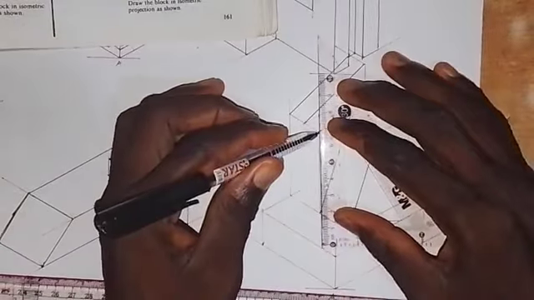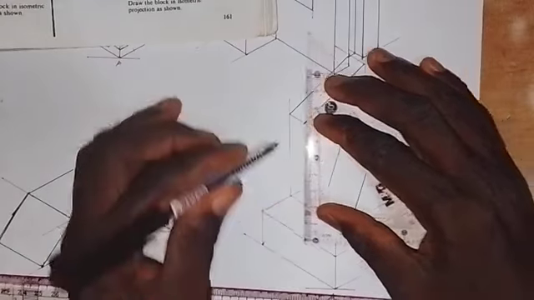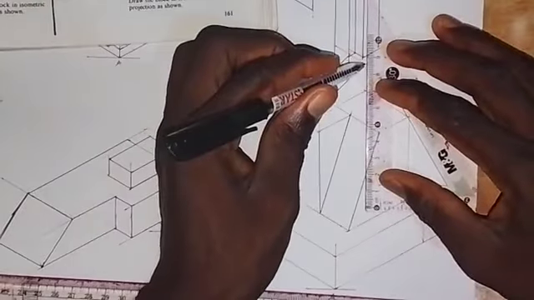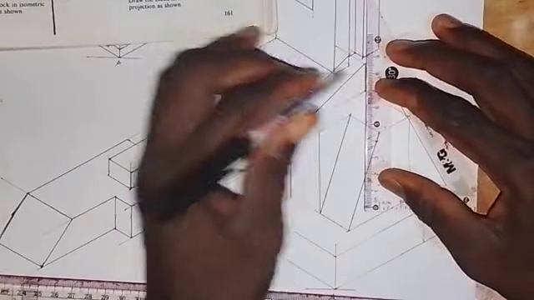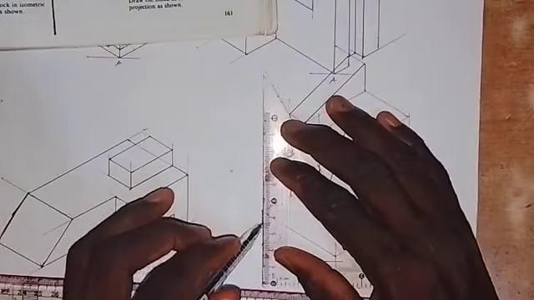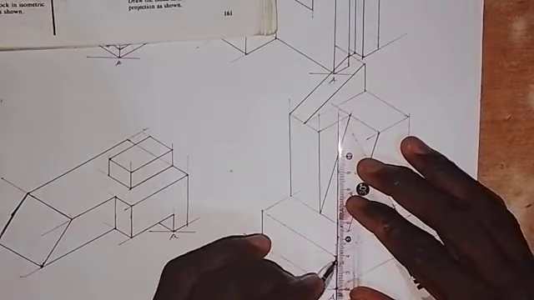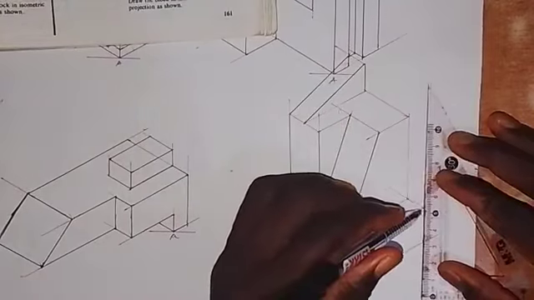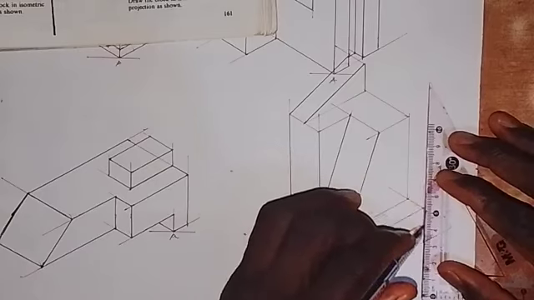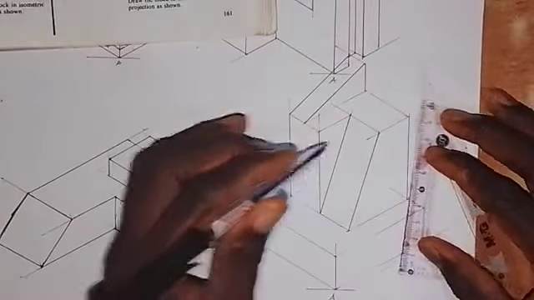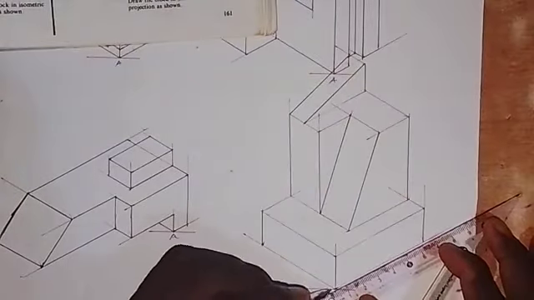So this line, let's bring out this vertical line like this. So we also have this. Then we have this vertical line here, so we also bring it out. There's a vertical line at this point, like this, and then let's go this way.